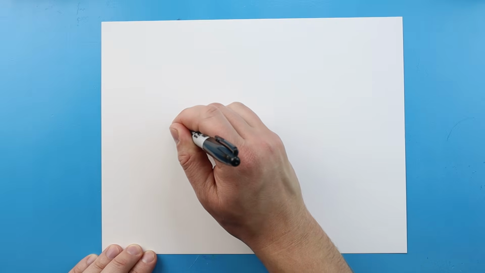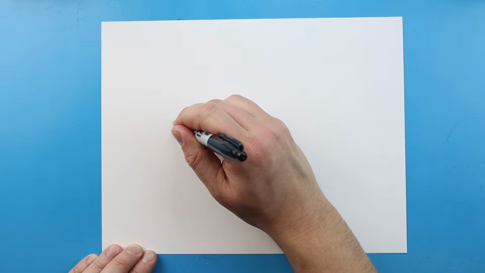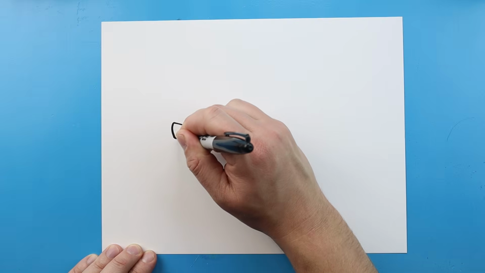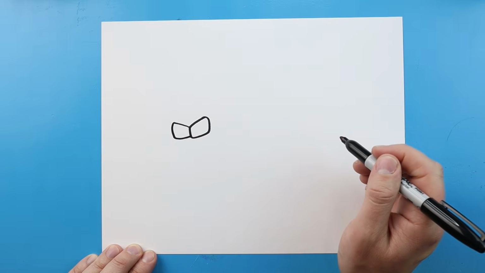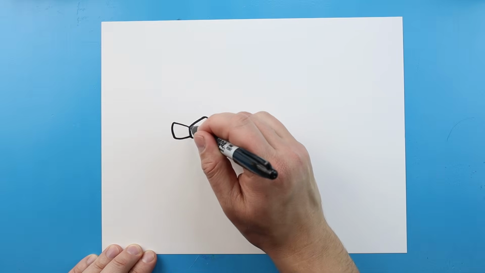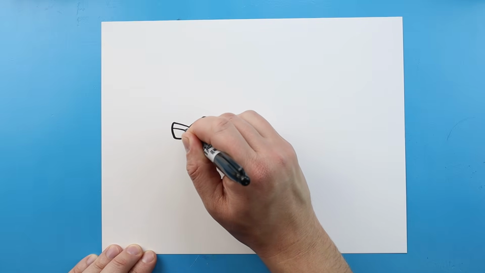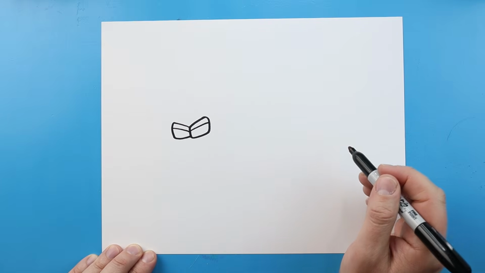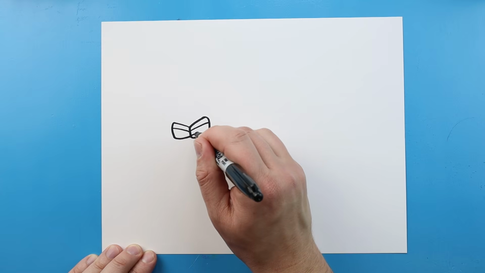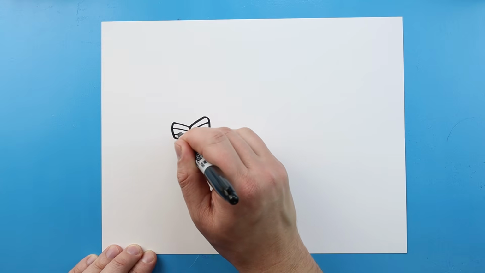Starting here, I'm going to bring this line up at an angle. I'm going to come down and then in here. I'm going to draw a line across here, and then a line down here. And then I'm going to make a line here, and then a line right here.